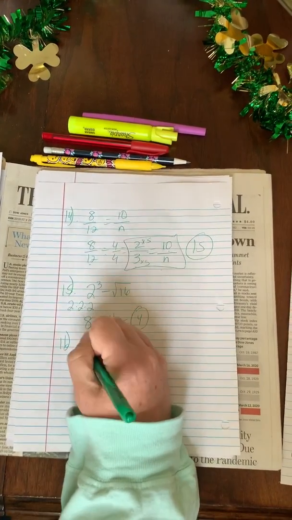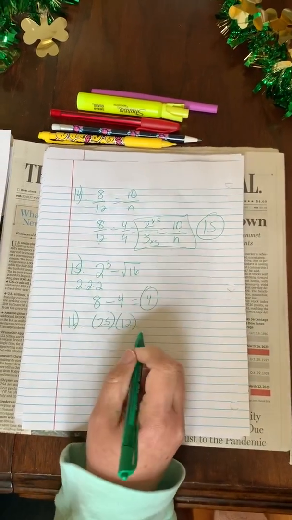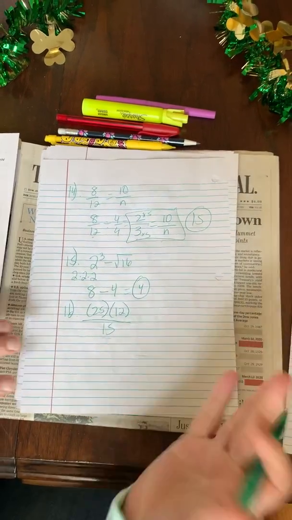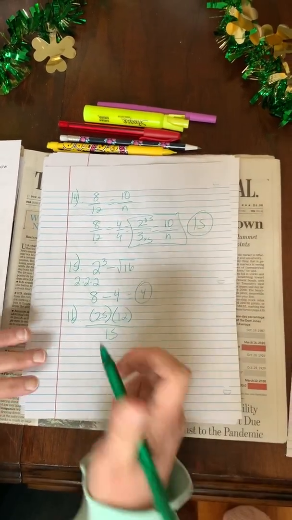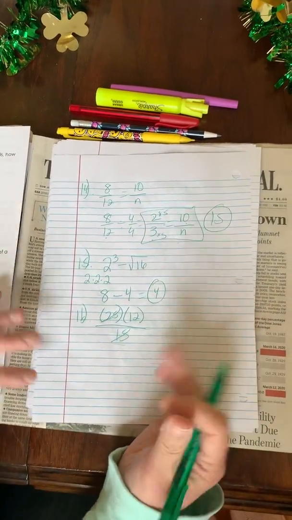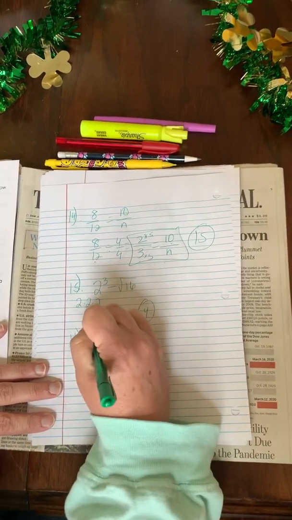Number 16, simplify. It says 25 times 12, and remember, that's what it means when we see these parentheses like this, over 15. Now, those are some big numbers. Before you start multiplying, I would do some canceling. 15 and 25 are both divisible by 5. 15 divided by 5 is 3. 25 divided by 5 is 5.